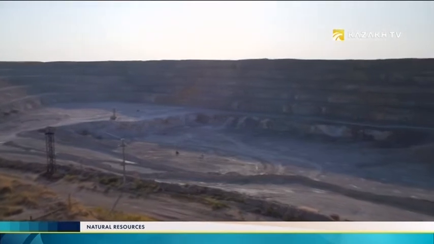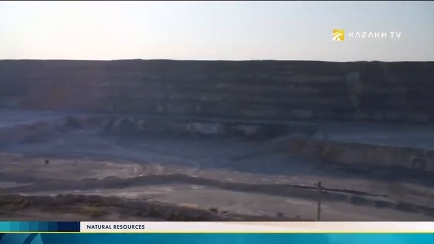This is a unique deposit with such a low index of overburden and such a rich content of valuable components. Thus, at the present moment, the content of CaCO3 is over 54%, while the level of harmful admixtures is around 2%.